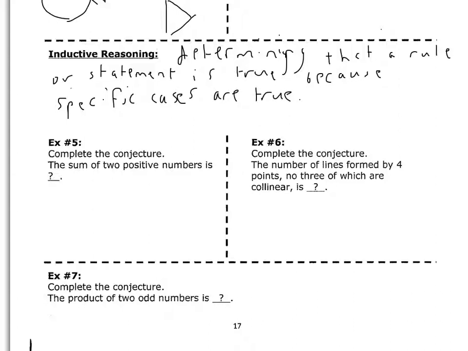Okay, so it says determining that a rule or statement is true because specific cases are true.